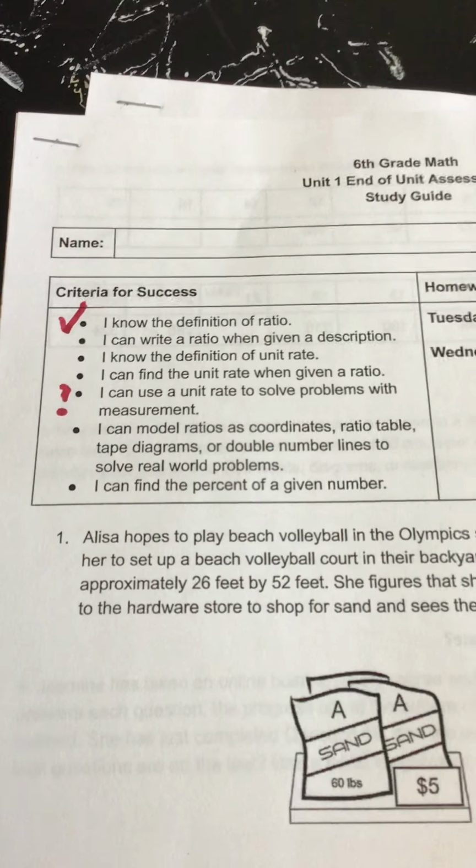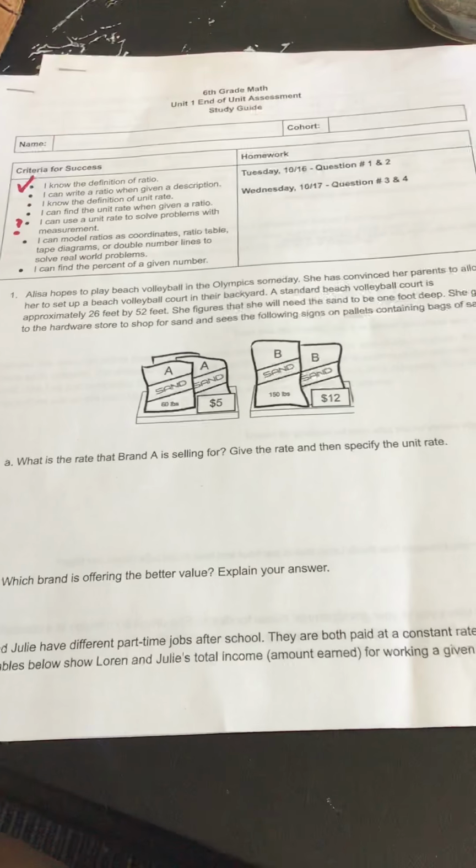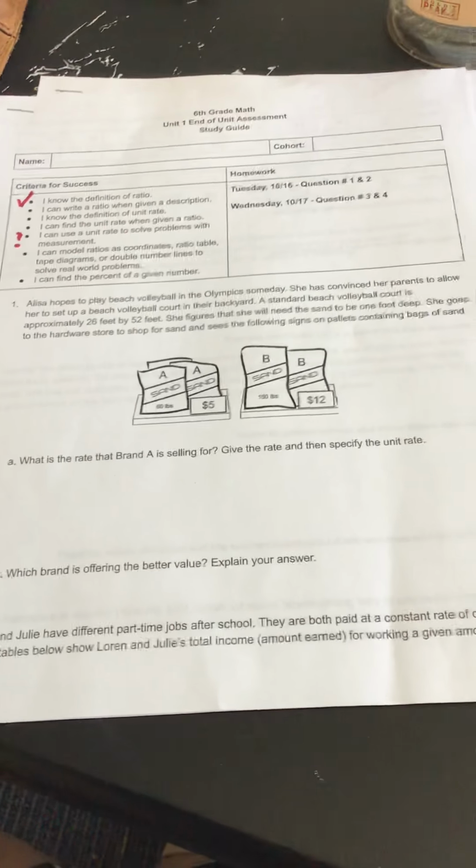So I'm going to just hop right into this study guide. We're going to just look at it. I'm going to talk you through it. I want you to do the solving. If you have questions, feel free to comment below.